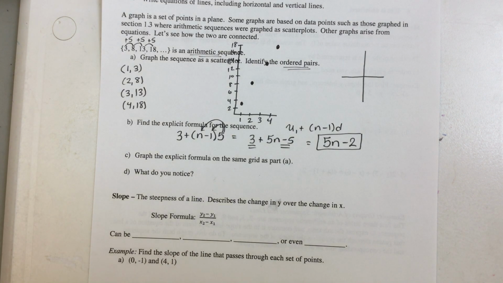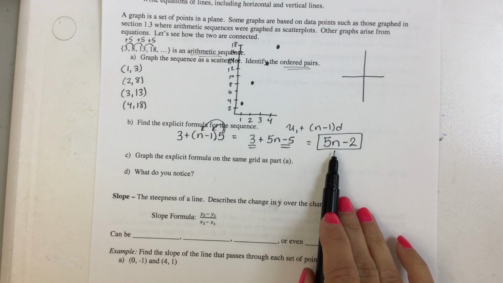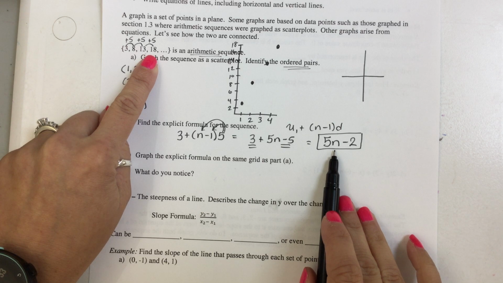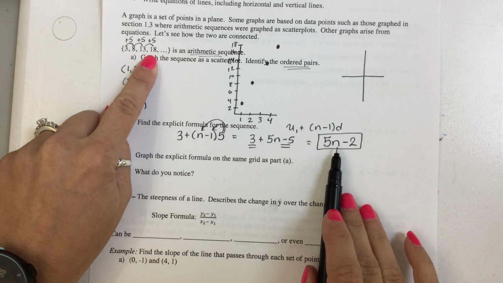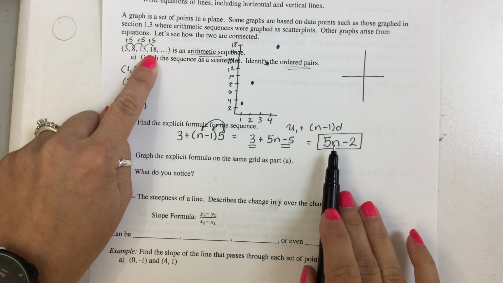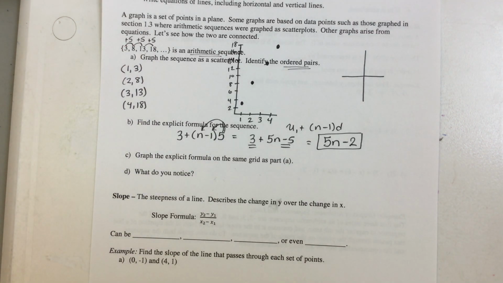The reason why it's an explicit formula is because n represents any term that you want to find. If I want to take this sequence and find the 145th term, I can do that. You just replace n with 145. If you want to find the 1,000th term, you can do that. You replace n with 1,000.